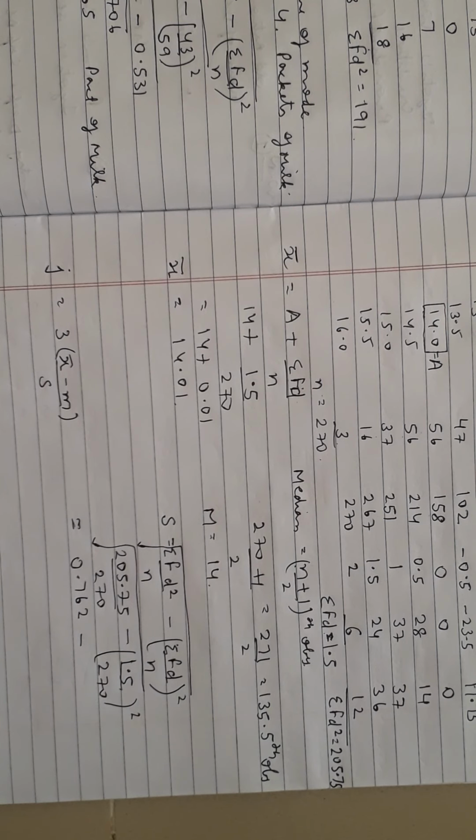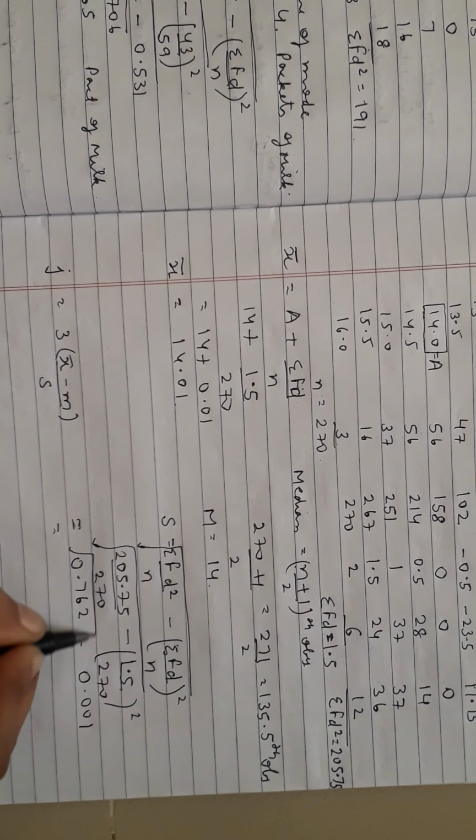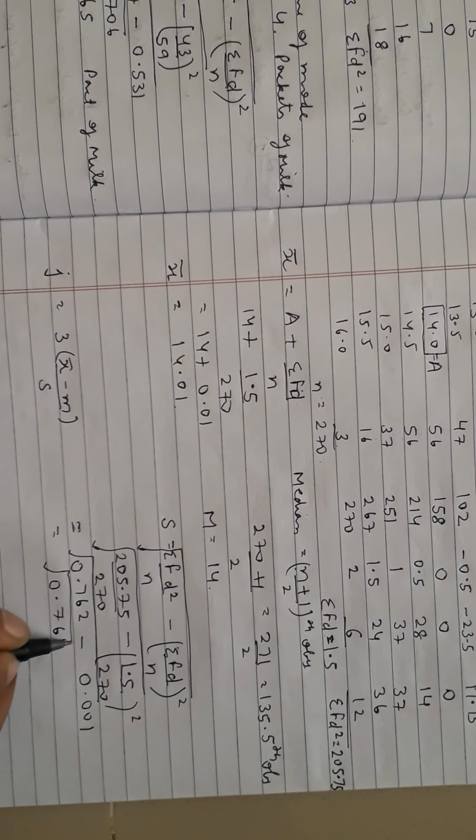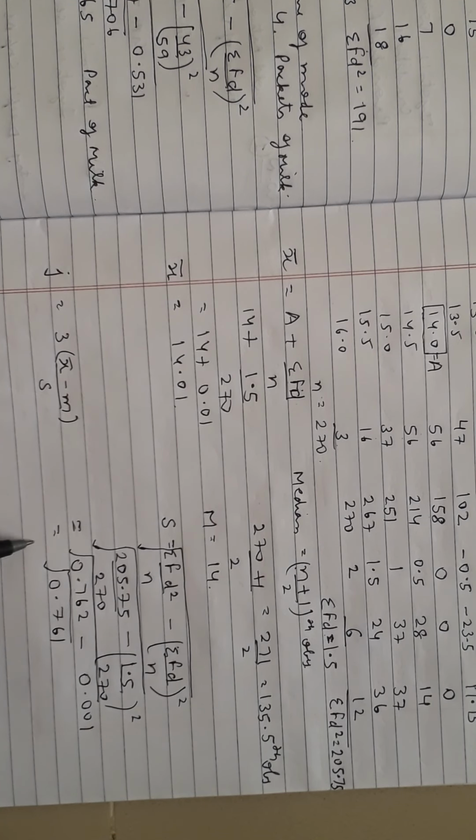So we'll calculate it. 1.5 divided by 270, that is 0.005, and making square of that we get the value as 0.001. We have taken the round up for that in next two decimals, so making under root again 0.761. Deducting this, we get the value s is equal to 0.761 under root.